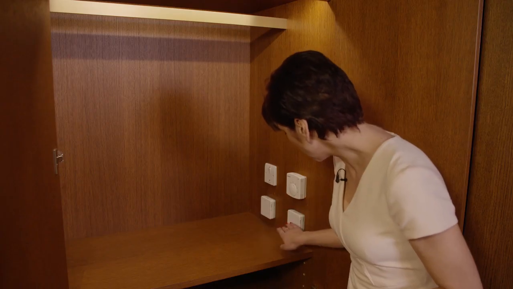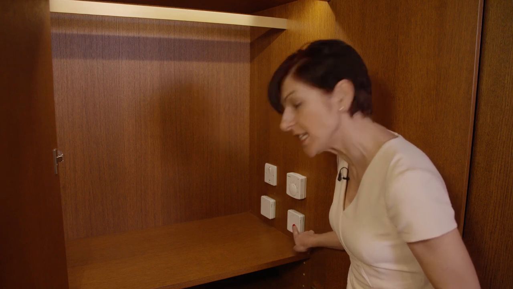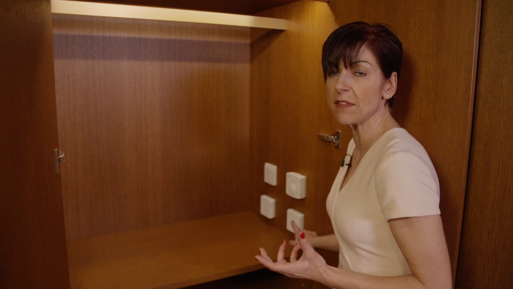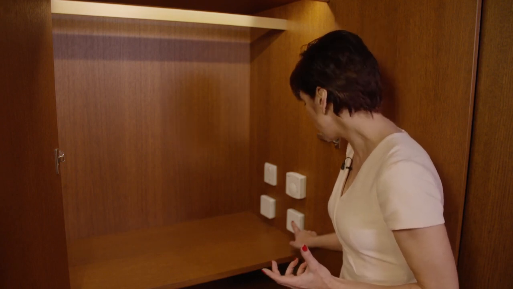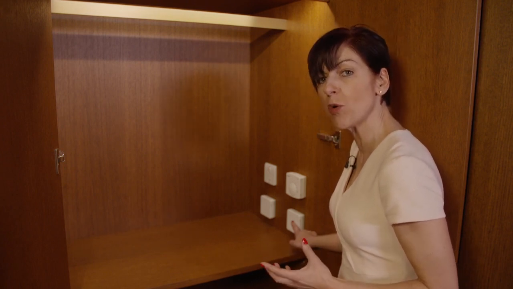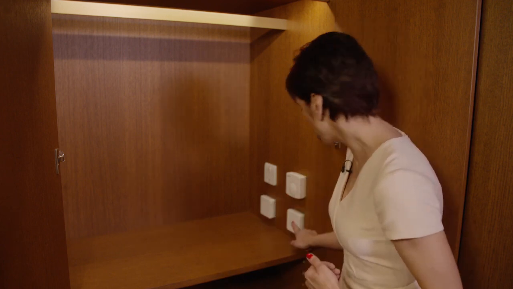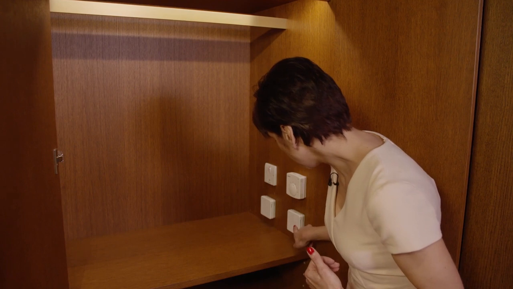If we have a look a little bit closer at the heating controls, remember before we mentioned when we were looking at the Home Hub that you could alter the heating by 4 degrees, either plus 4 degrees or minus 4 degrees. So you'll see this little dial.